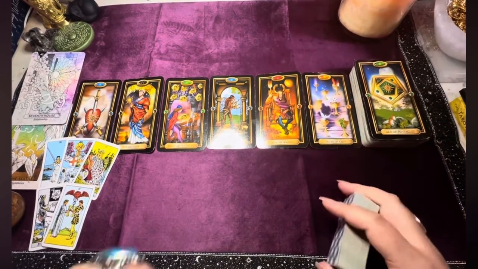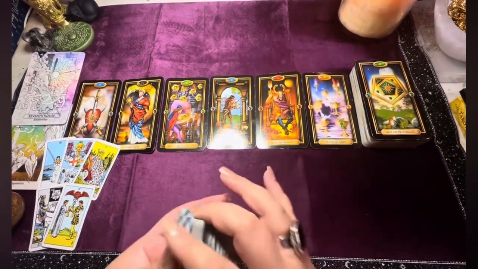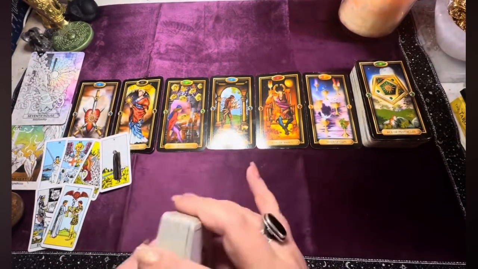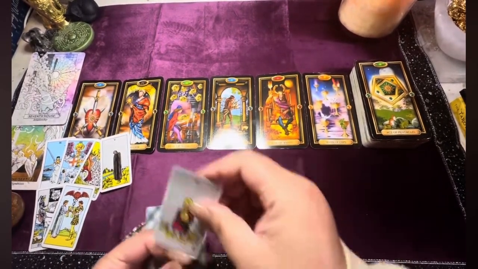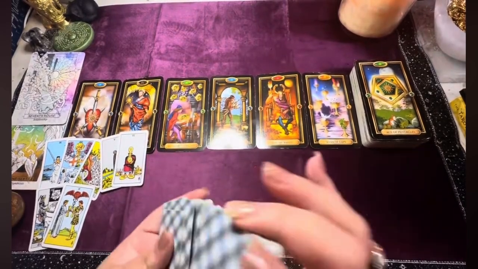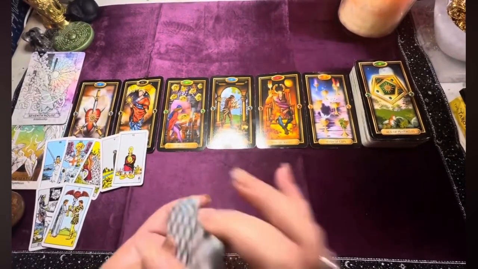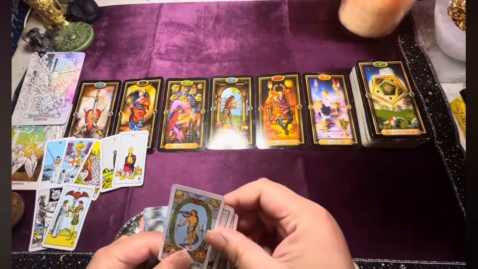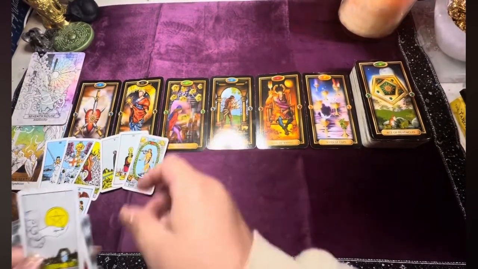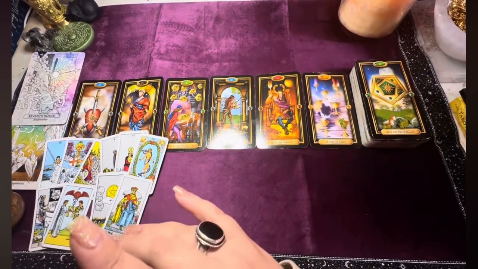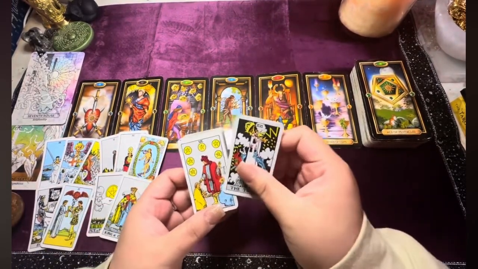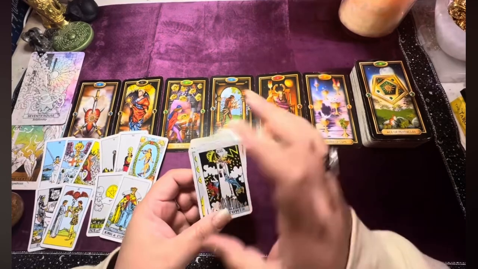Let's see. Clarify the Emperor. Five of Cups. Four of Pentacles. The World card. Ace of Pentacles. King of Cups. With the Tower. Oh yeah.